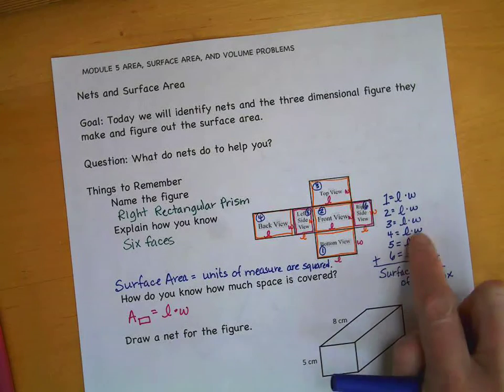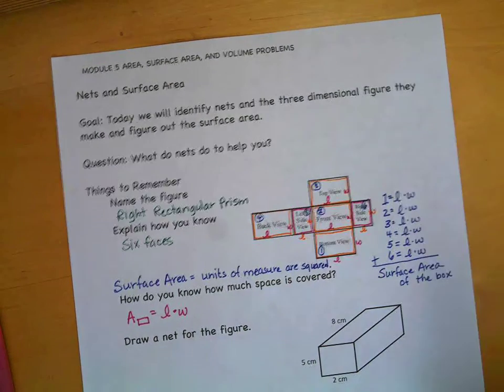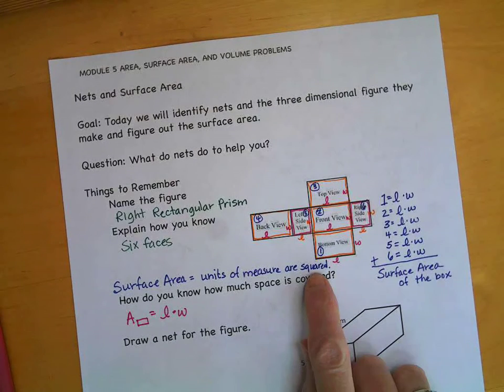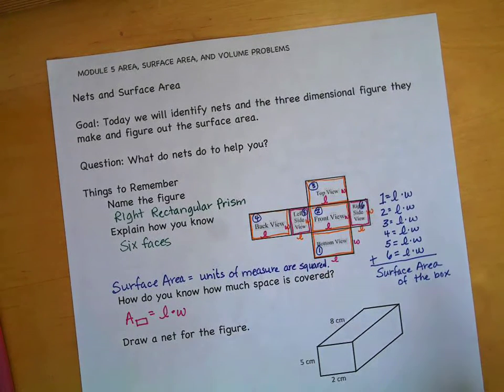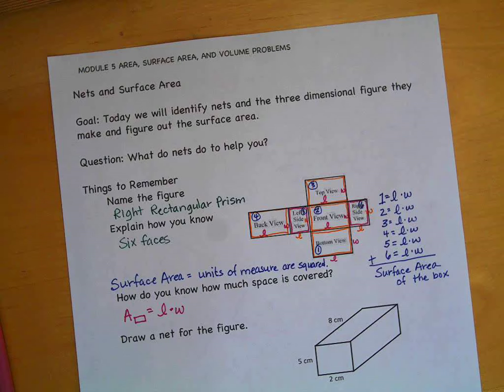Look, 1, 2, 1, 2, 1, 2, 1, 2, 1, 2, 1, 2. I'm only multiplying two things together. And when you only multiply two things together, you have to use squared. So it would be centimeters squared, inches squared, feet squared, meters squared. Okay? So that's how we find surface area.